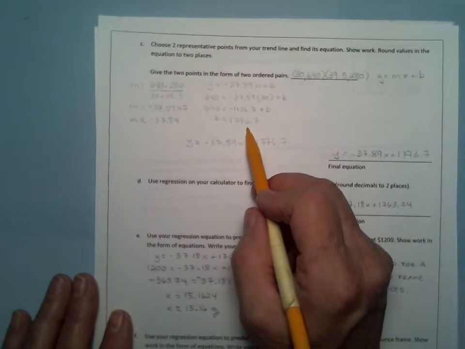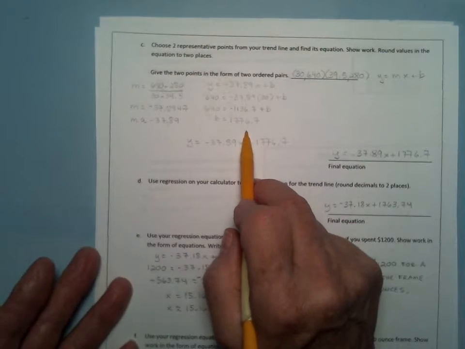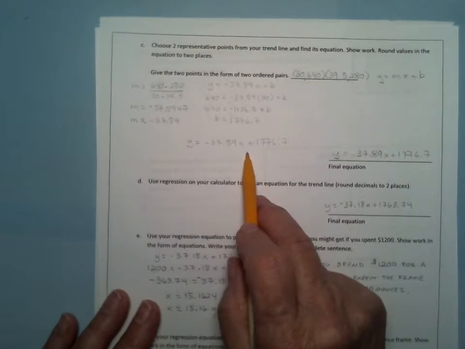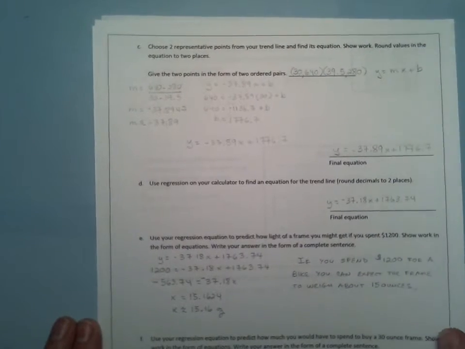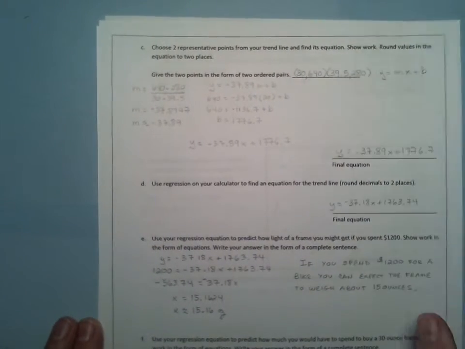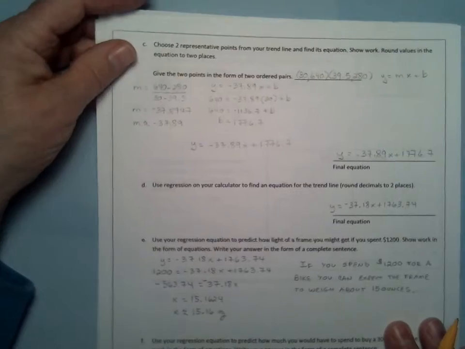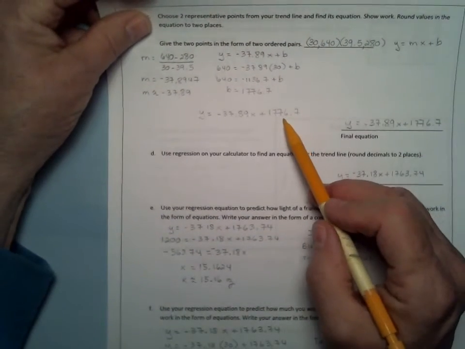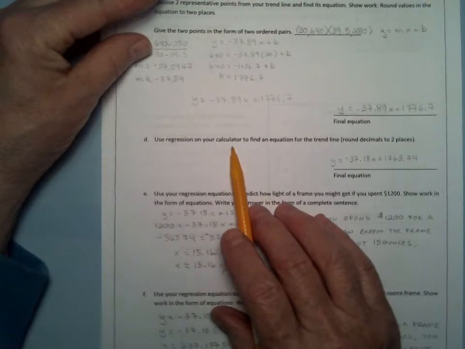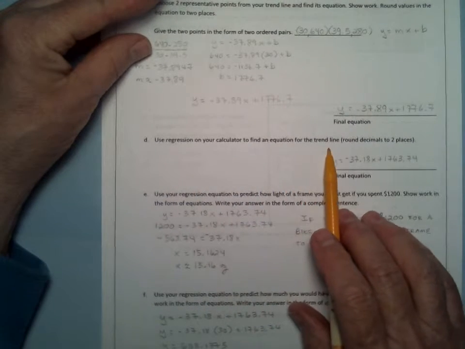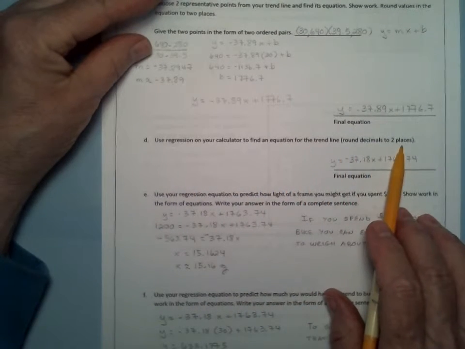Once I get b, now I've got slope and I've got the y-intercept, and now I can just go ahead and write the general form for that equation for that application. y equals negative 37.89x plus 1,776.7.